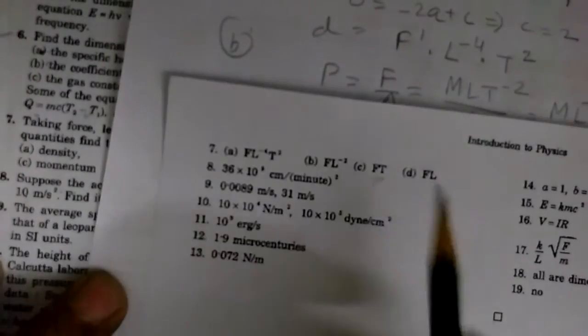Let us check our answer finally, one more time. Chapter 1, F into L. Our answer is correct. Hopefully you also get the answers correct and you know the method.